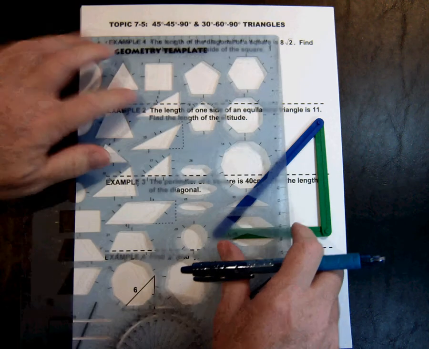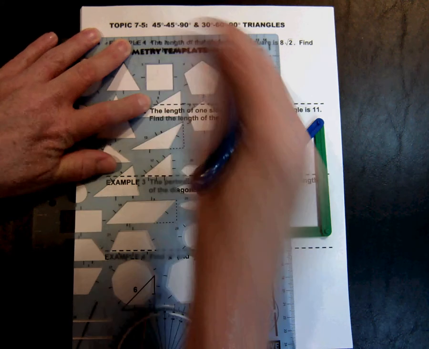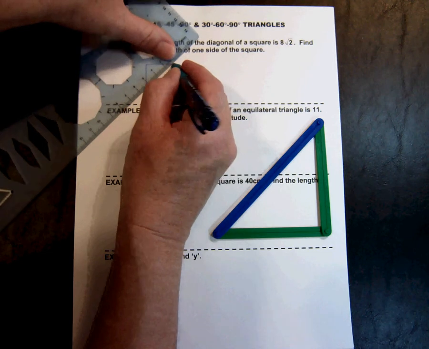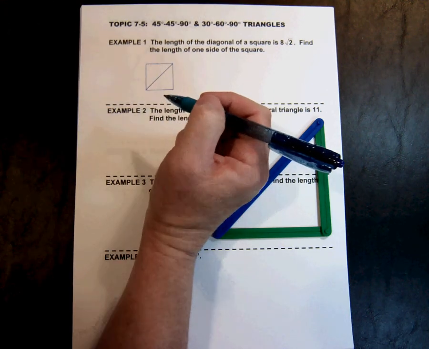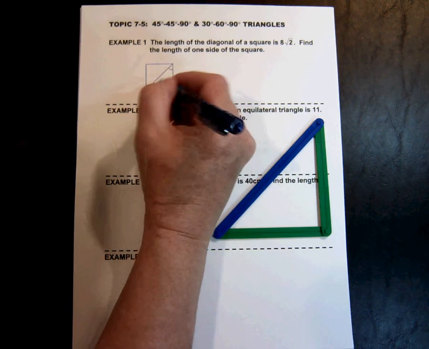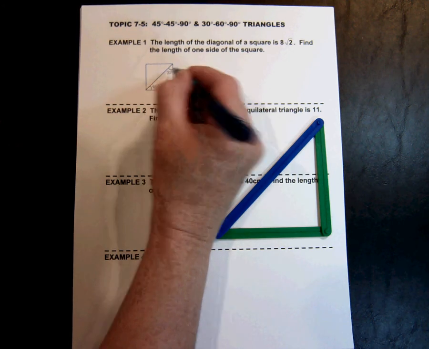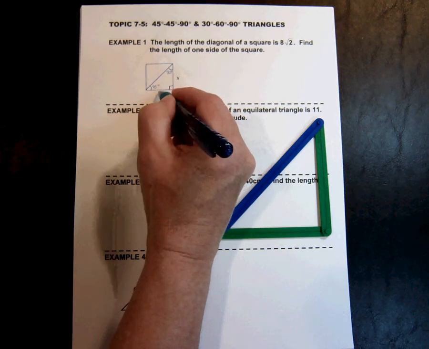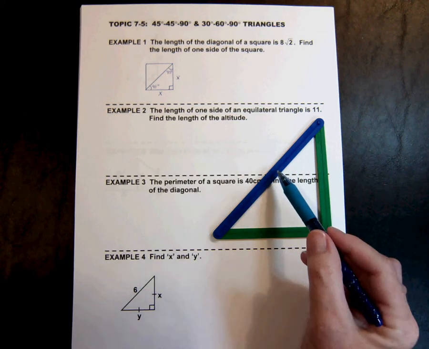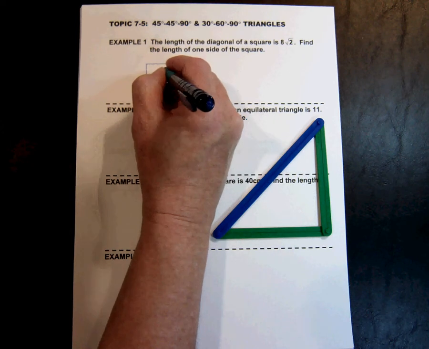So you would want to draw a square. Always drawing the picture is a good idea. If I draw a square and cut the diagonal from one corner vertex to the other, you have now created, though it's not mentioned in the question, a 45, 45, 90, with the values across from our 45 being the same, as shown in the two green legs, with the blue being the hypotenuse. The hypotenuse is always a value of x square root of 2.